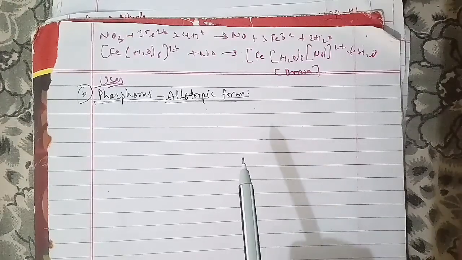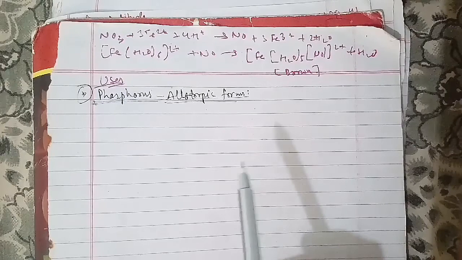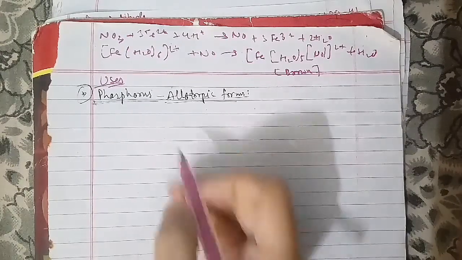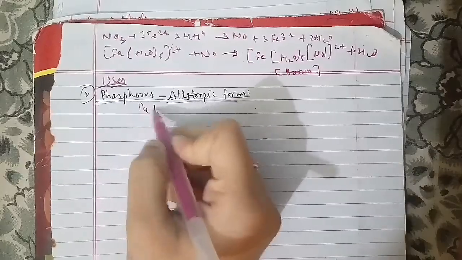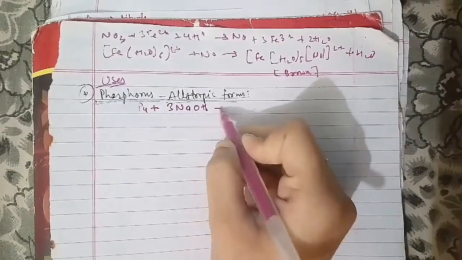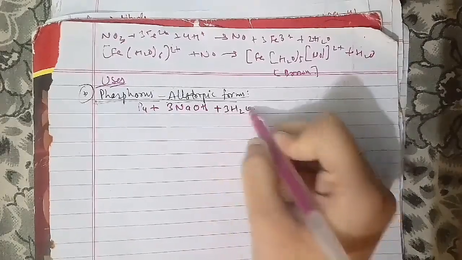The reaction is P4 plus 5O2 will give P4O10. In the structure, the P atoms are all connected to one another with bonds, making an angle of 60 degrees here.